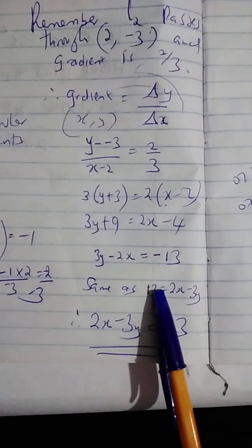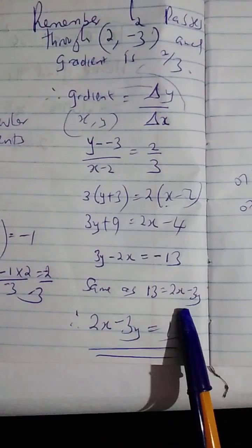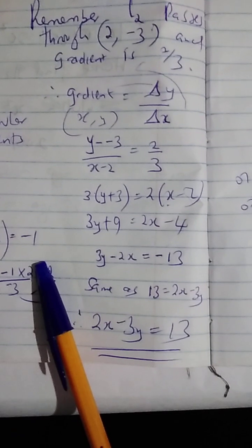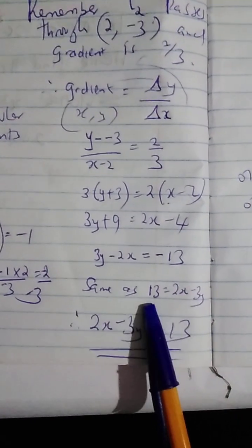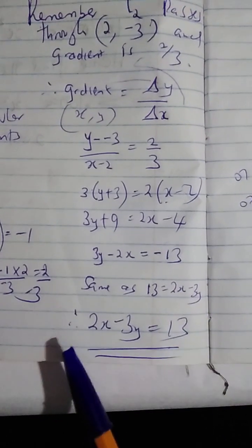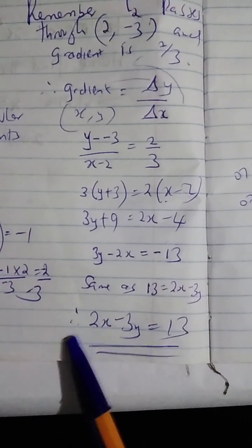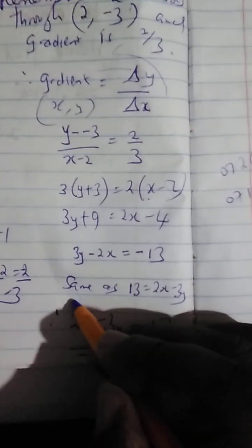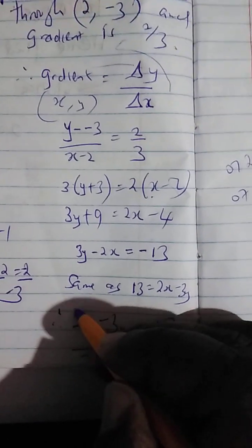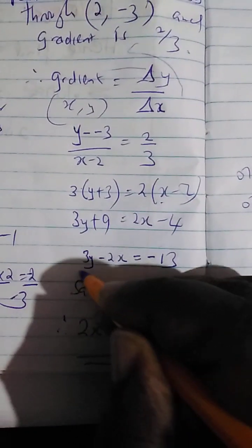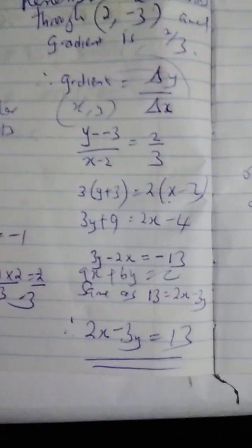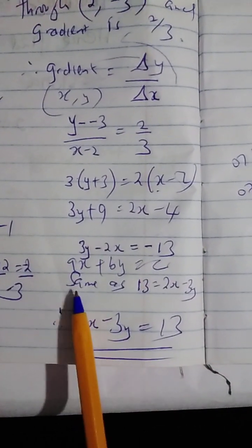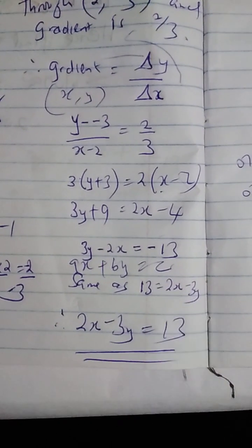Now we'll have 13 = 2x - 3y. Now our equation in the form ax + by = c will be given as 2x - 3y = 13.